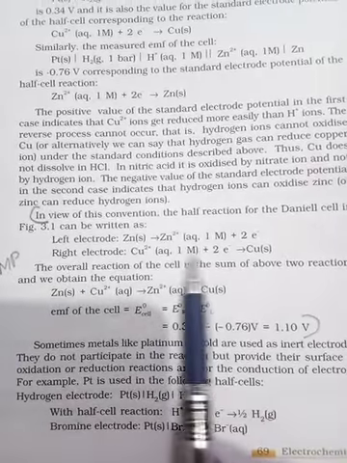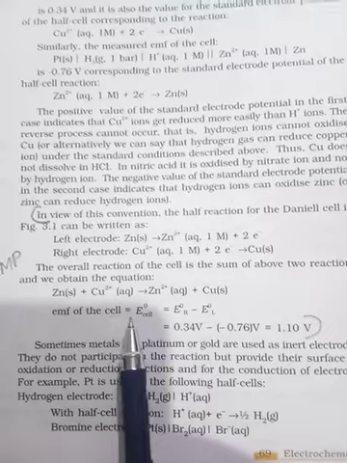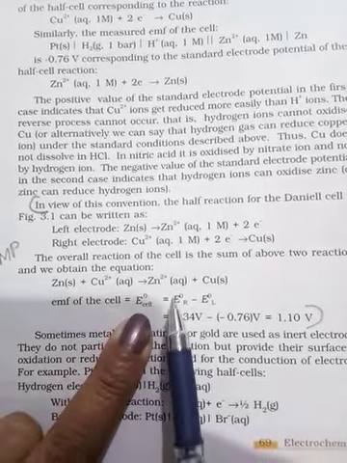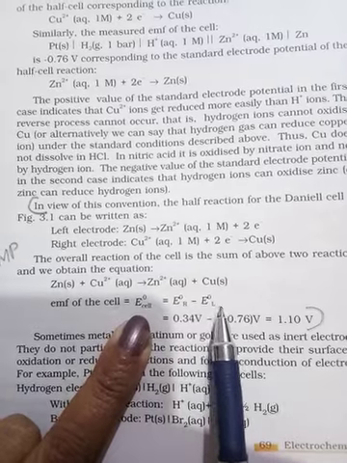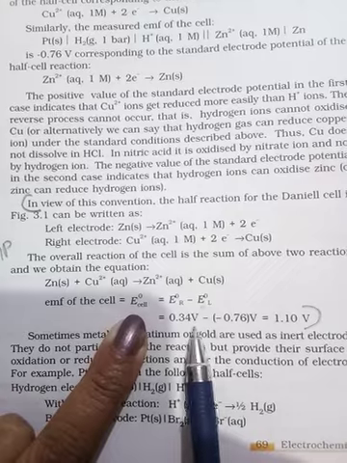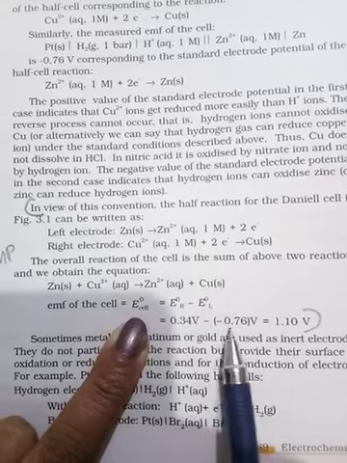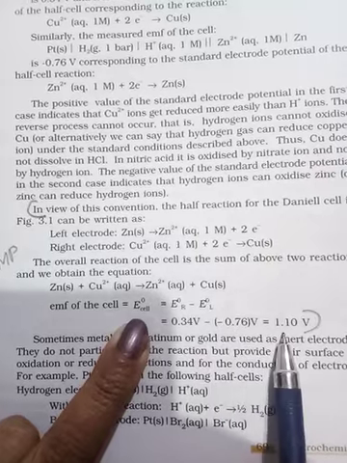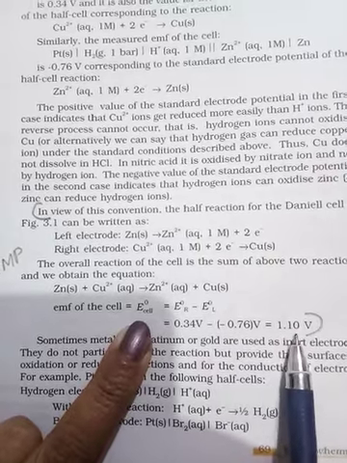So this is your anode and this is your cathode. E0 cell, the EMF of the cell, is given by E0 right minus E0 left. They have calculated it as 0.34 for one, and for the other it is minus 0.76. So minus of minus that, it is 1.10 volts.